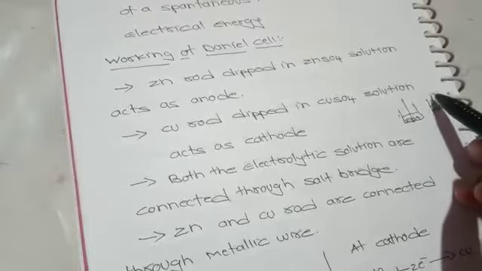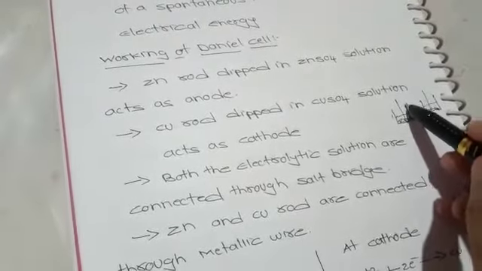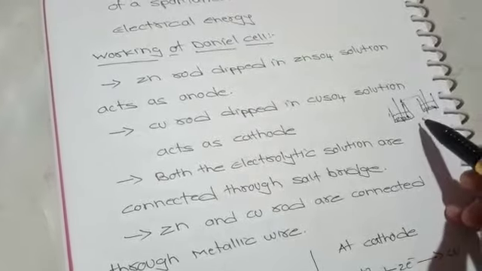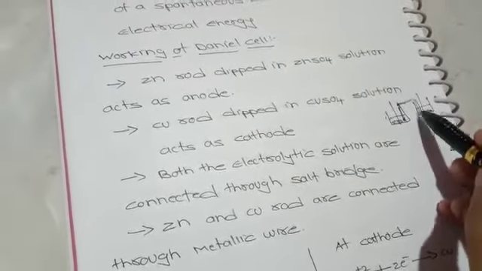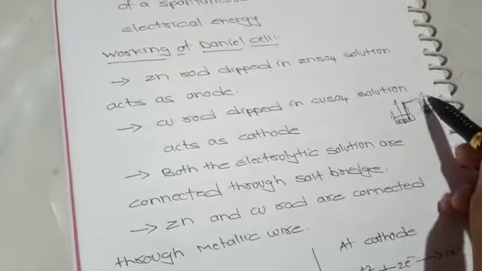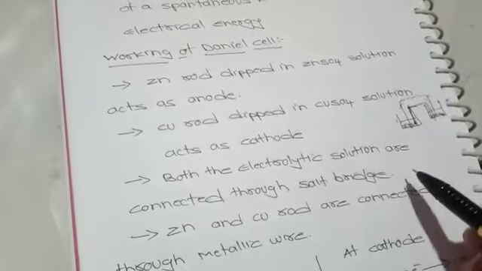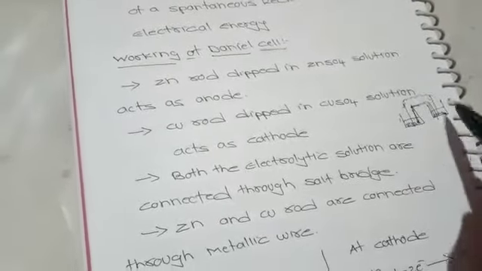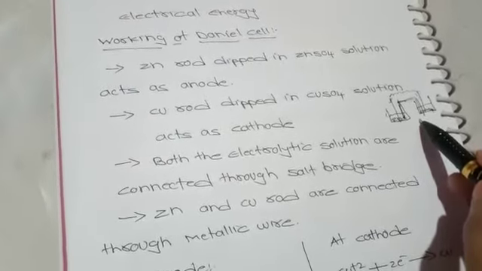Here we have the zinc rod and this is the copper rod, and both the half cells are connected by means of a salt bridge. So this is the salt bridge which connects the two half cells, and these two electrodes, one the zinc electrode, the other the copper electrode, are connected by means of a metallic wire. Right, this is the construction, the arrangement of how we carry it out for a Daniell cell.